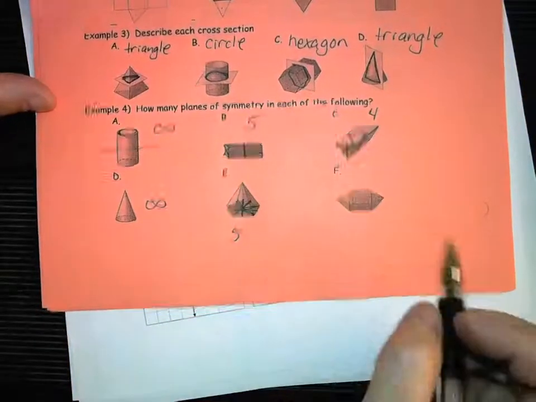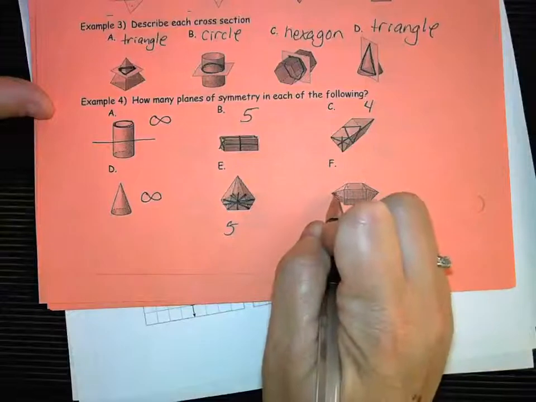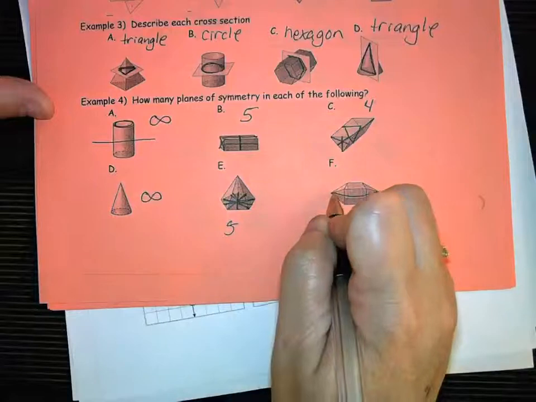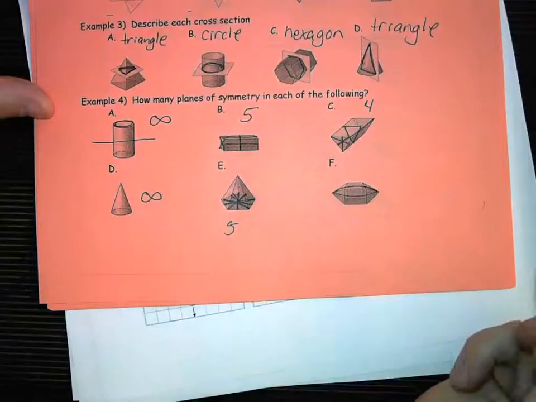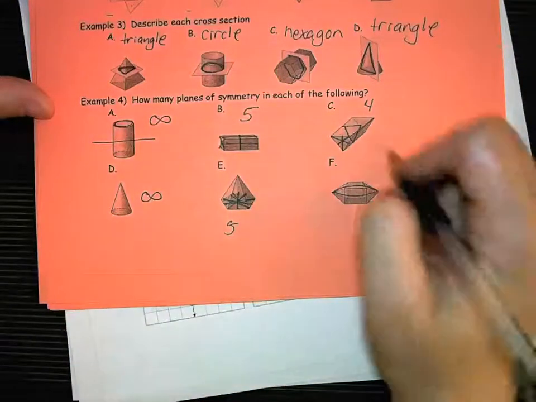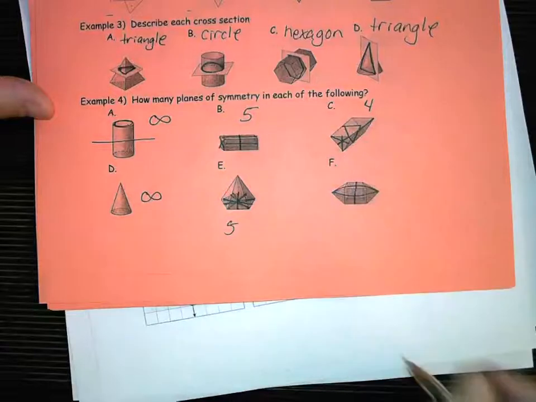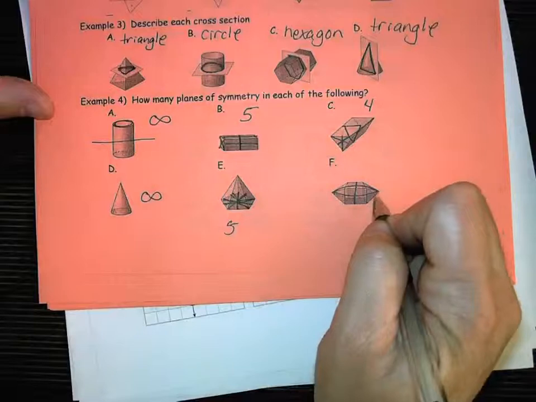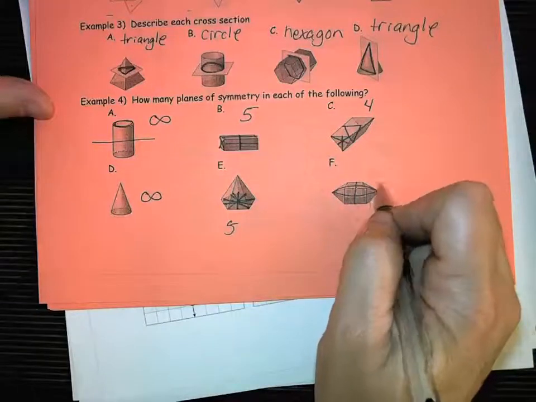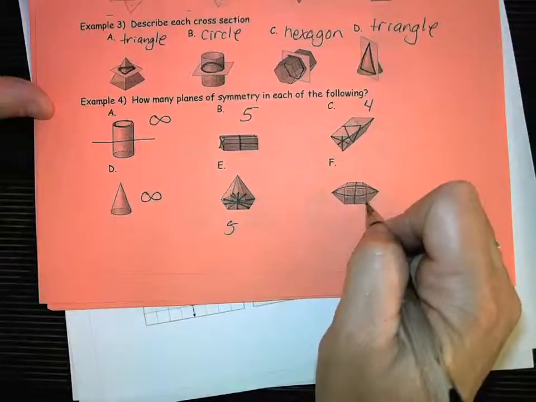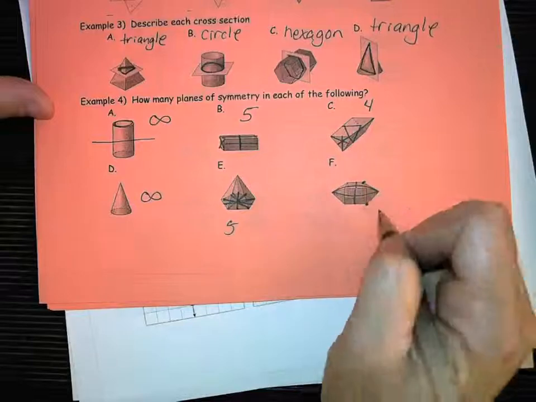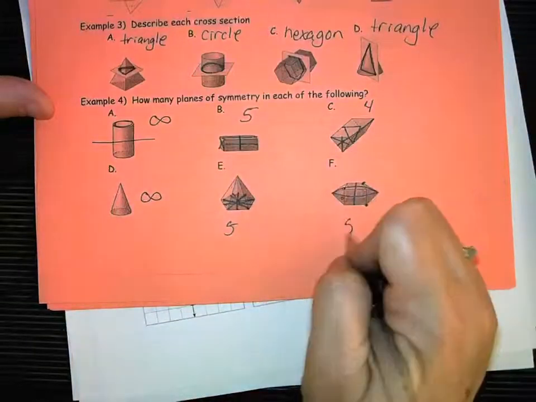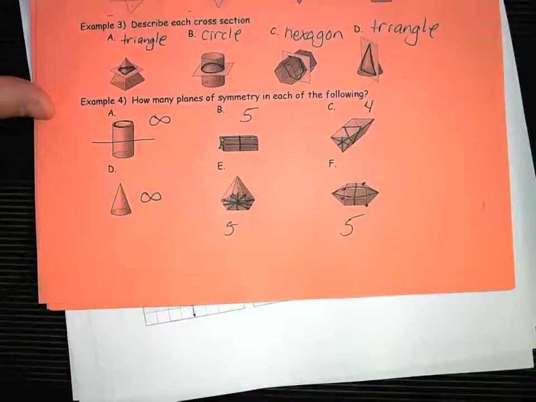And then this shape is a little bit different. You would have one that divided it top to bottom, one front to back, one that divided it left to right, and then I think you would have 2 diagonals on the corners here, from the bottom front to the back left, and from the front top to the bottom back. So that would have 5 planes of symmetry.